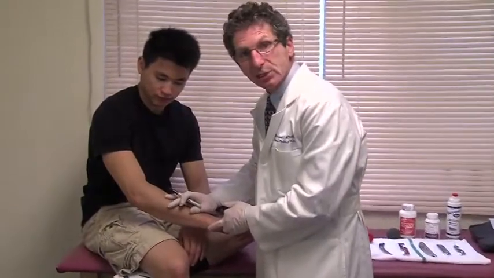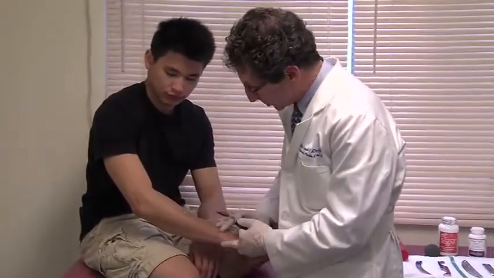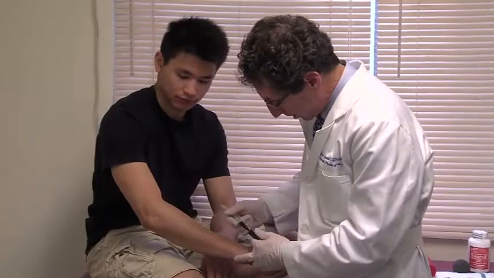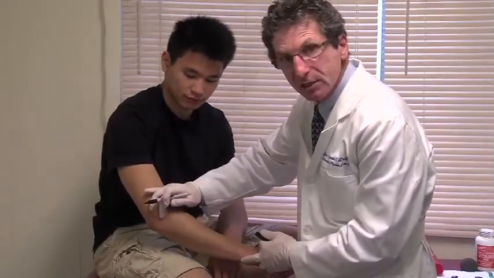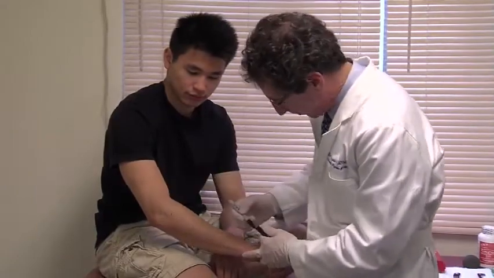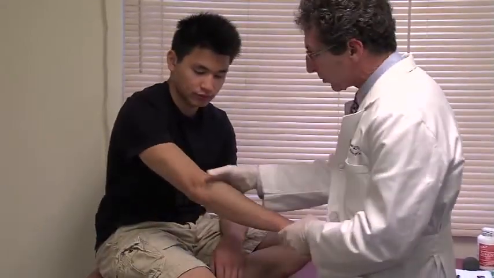It's a common attachment for several different muscles of the wrist and forearm. And we want to loosen up the muscles in through here and get this tendon to heal, and it runs about from there to there. So the first thing we do is a thorough examination.